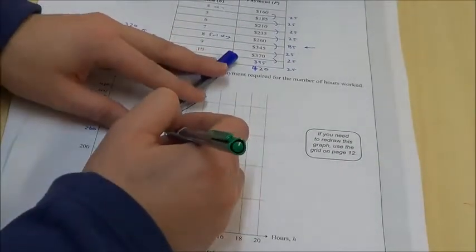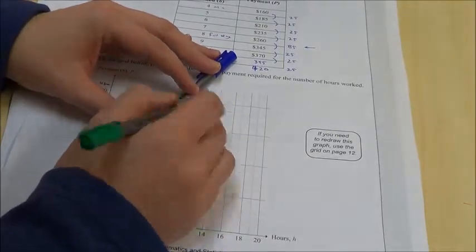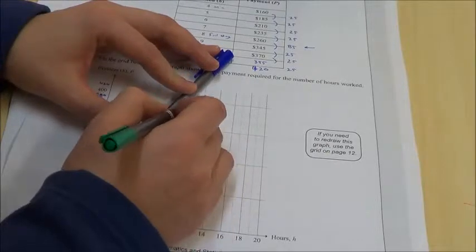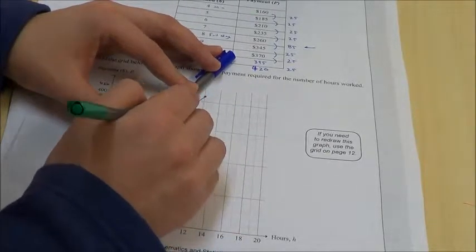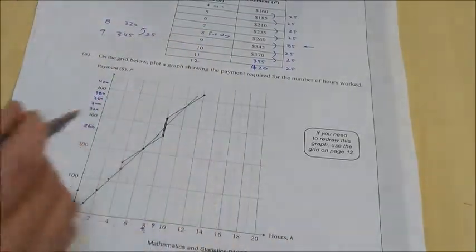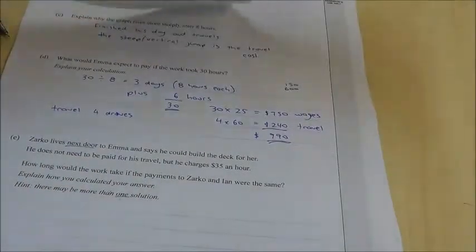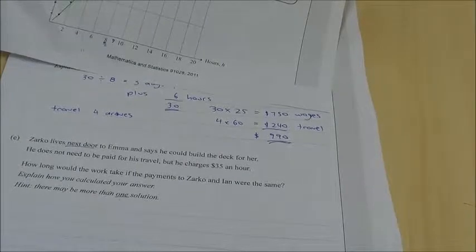And the thing is, looks like there's going to be a couple of intersecting points here. So that's why they say there may be more than one solution. I agree there's more than one solution. How long will it take if the payments to Zarko and Ian were the same?